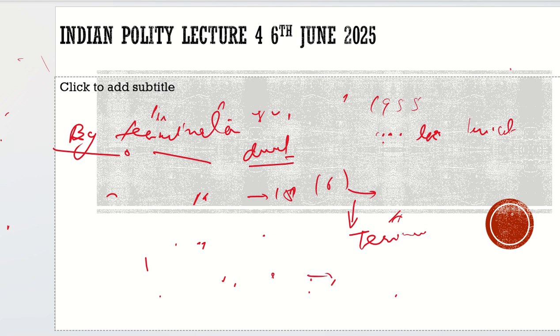Or as soon as you go to another country, you acquire the citizenship of that particular country, and you do not renounce your citizenship of India. India will come to know and will terminate your citizenship. So this is another way in which you will lose the citizenship. What is the third way? This was the second. The third way to lose the citizenship is by deprivation.